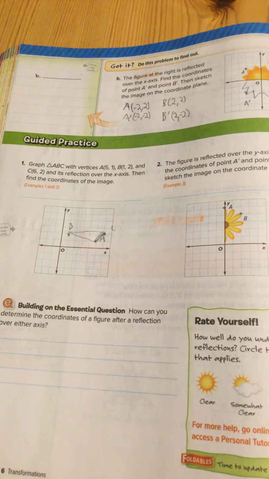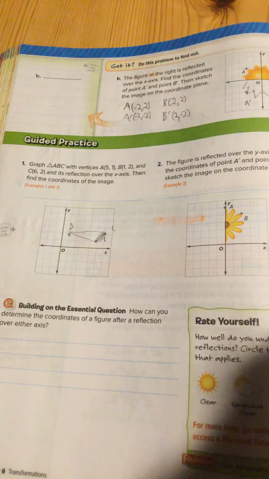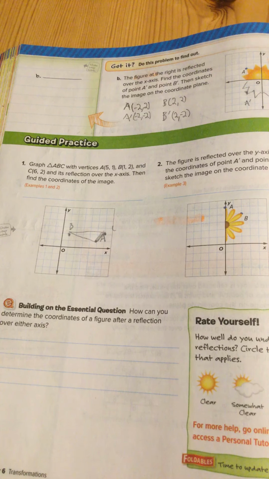The same thing can be said when we're working with a reflection over the y-axis. If it's over the y-axis, my x values become opposite. If it's negative, it'll become positive. If it's positive, it'll become negative, because we're moving horizontally over the y-axis. So all my y values will stay the same over the y-axis.